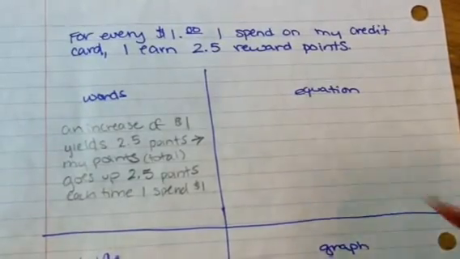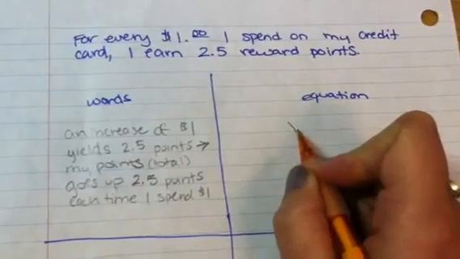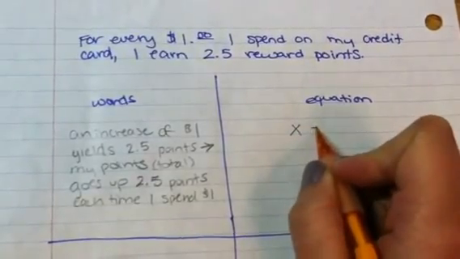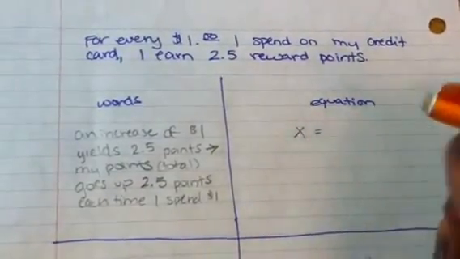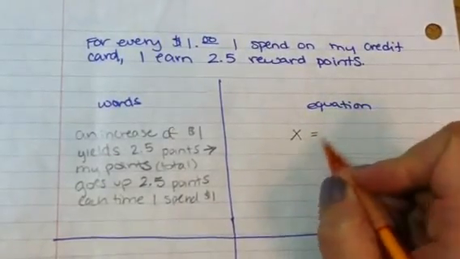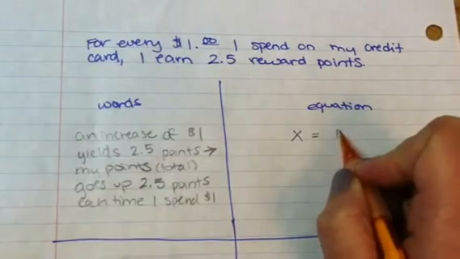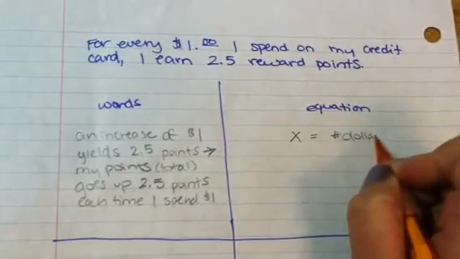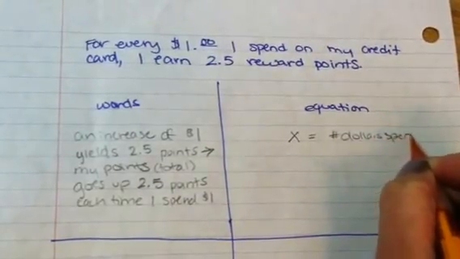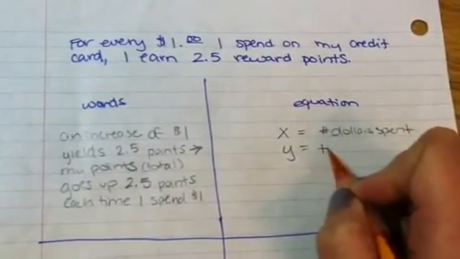Since x is my independent variable, x is the dollar amount. I'm going to define each of these: x is the dollars spent, and y is equal to my total points.